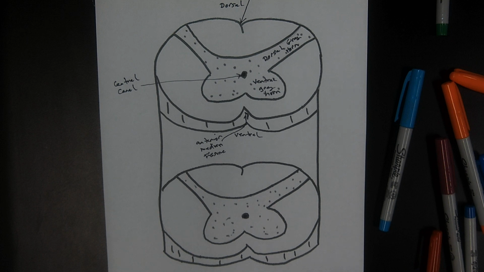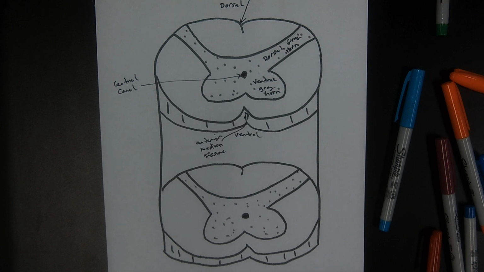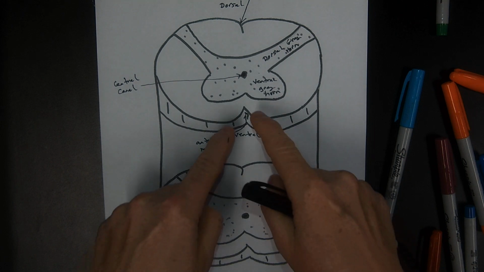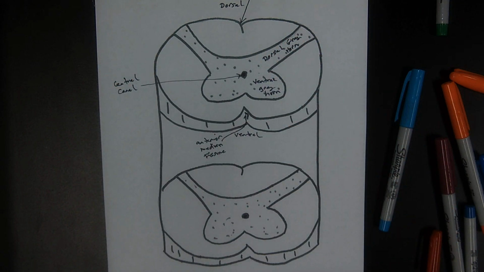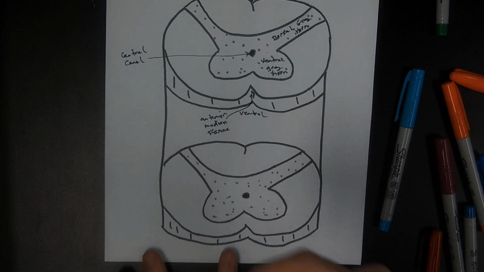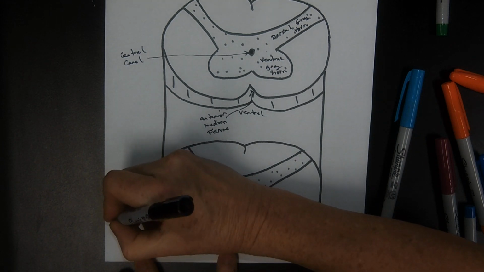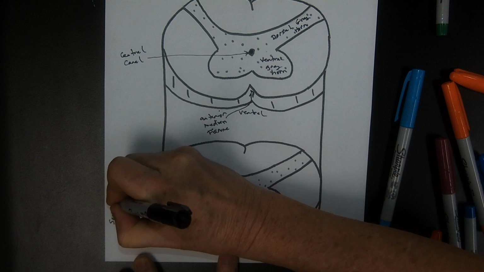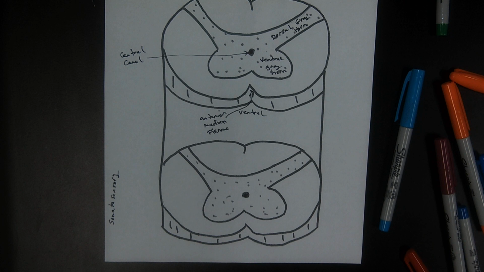Okay. Now we start putting in some tracks. Talk about the gray horns being the neuronal cell bodies. If the gray horns are the neuronal cell bodies and all the rest of this is white matter, it's grouped into different tracks. I'm going to choose to start down here. Let's say that all the somatosensory tracks we're going to talk about are going to be down here. Let's go ahead and start with somatosensory tracks.